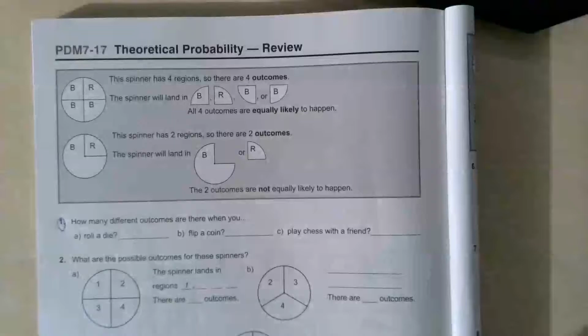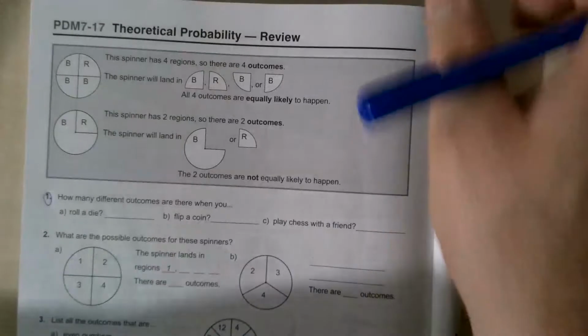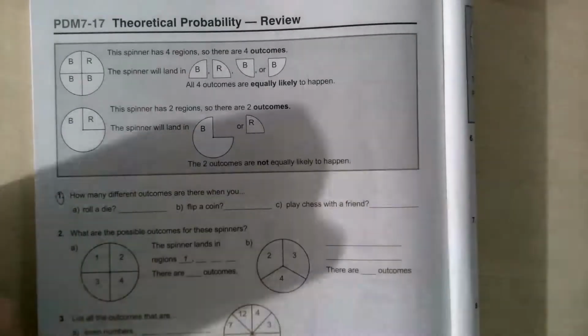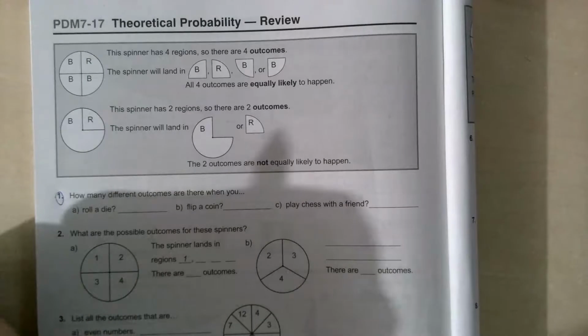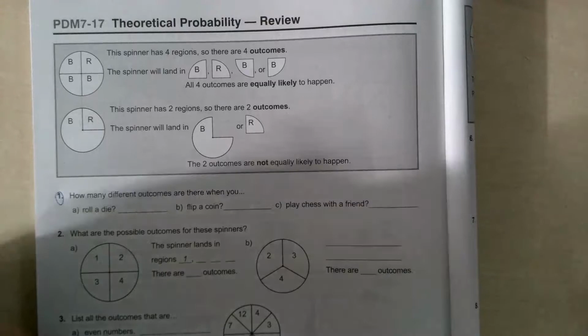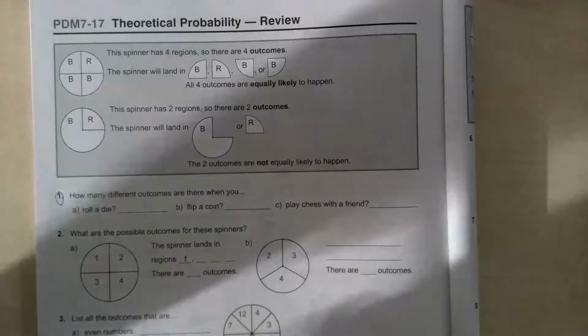Good morning, everyone. This is going to be all about probability and data management, our last series of lessons for the school year. So let's work through this. You may have completed this already, but I'm going to go through it and see if you got similar answers to what I did. Okay, so when we're talking about probability, the idea is you're trying to figure out what is the most reasonable or what's the most likely outcome or what's the possibility of things happening.